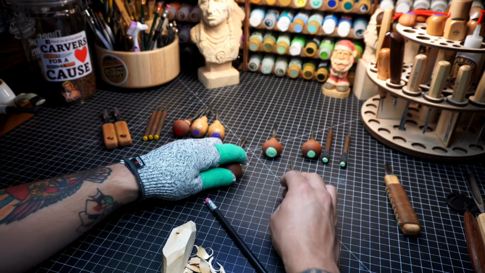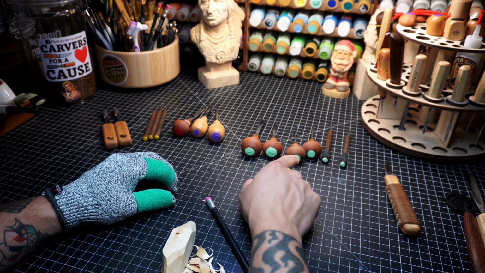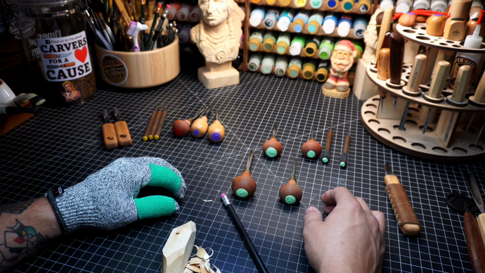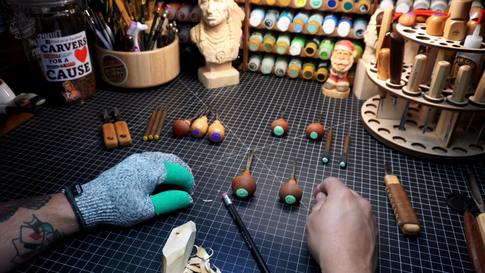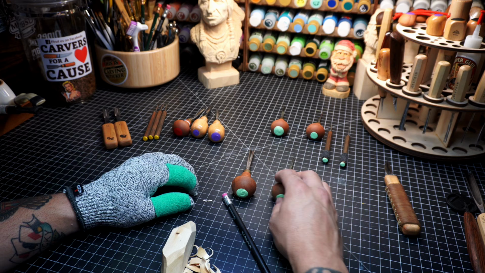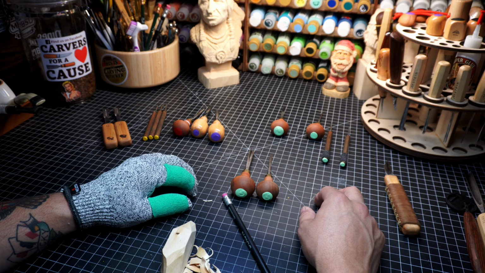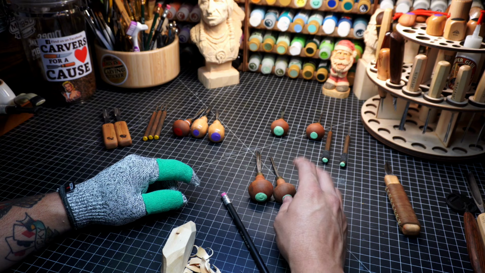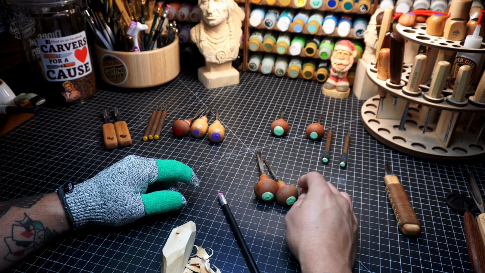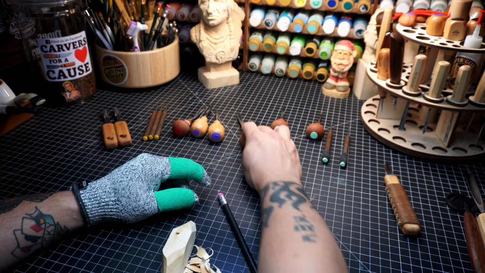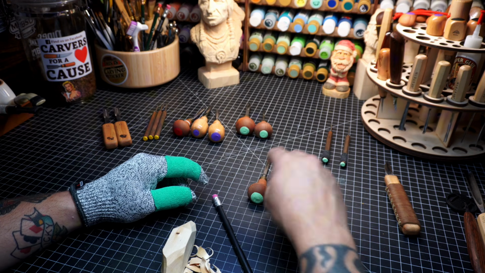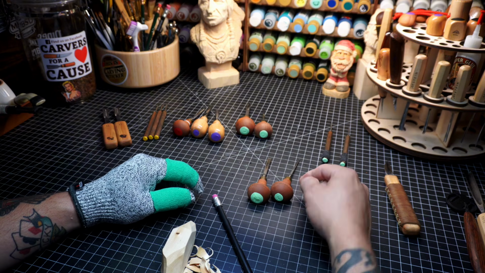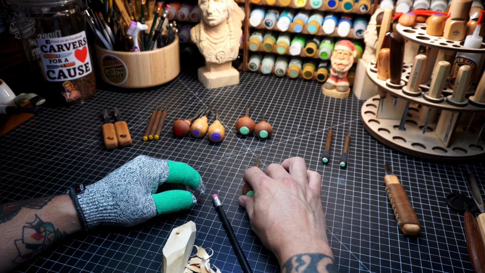My main V-tools are these 4 V-tools right here, and I probably end up using these 2 number 15s the most. These 2 number 12s end up sitting in there and never doing much. It's these 2 V-tools that are the workhorse of my carving. I mean, if I could only keep two V-tools, it would be these 2 number 15s. However, these are number 12s. Number 12s are 60-degree V-tools. These are 15s, and they're 45-degree V-tools.